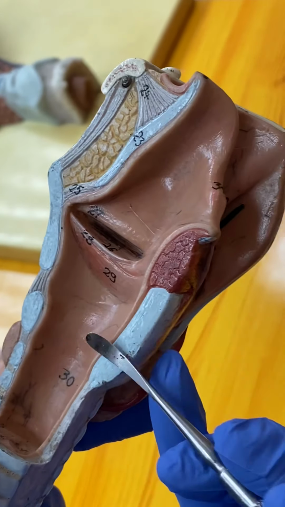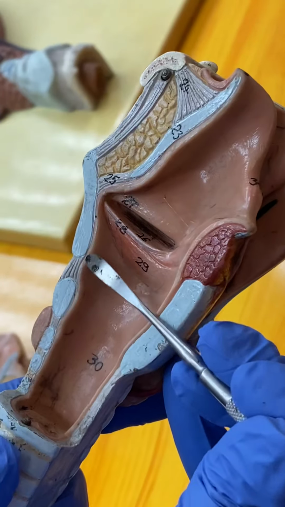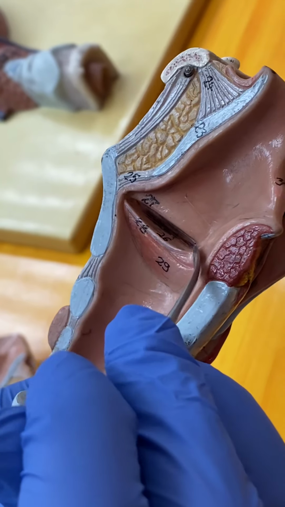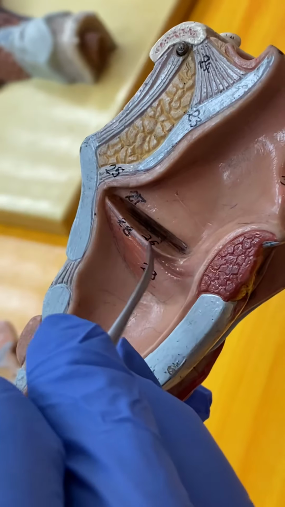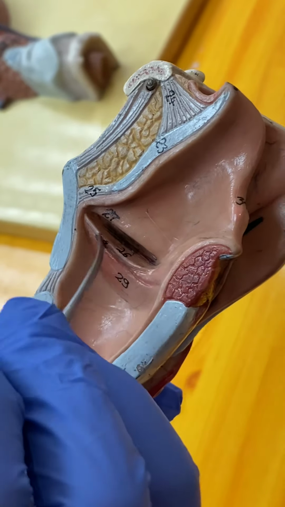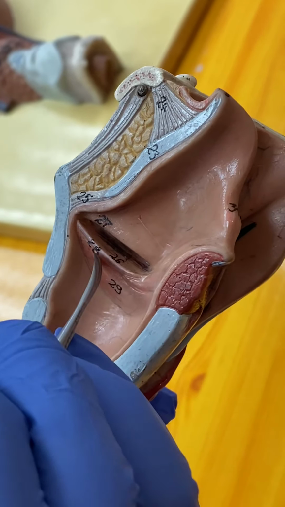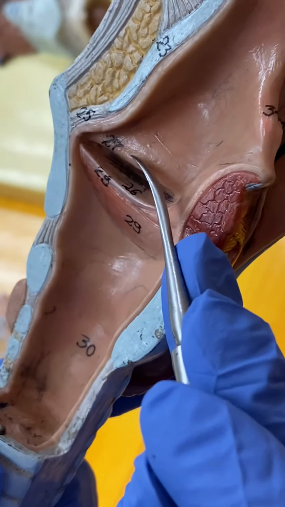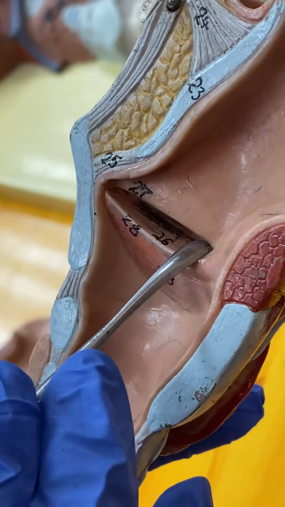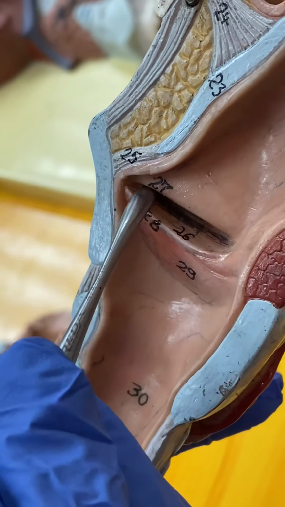Now lower down, behind the cricoid cartilage, another set of membrane is present, known as the conus elasticus. The upper part of the conus elasticus forms the vocal fold, or the true vocal cords. Under it you will have the vocal ligament and the vocalis muscle. Between the vestibular and the vocal folds, you will have this gap known as the ventricle of the larynx, also known as the sinus of Morgagni.